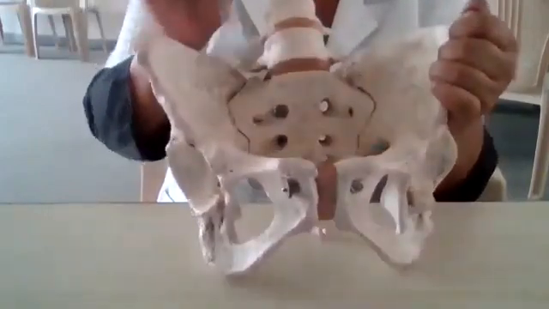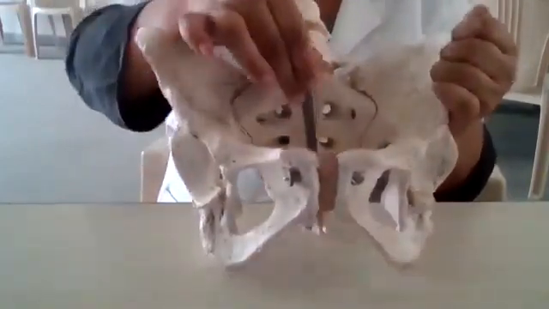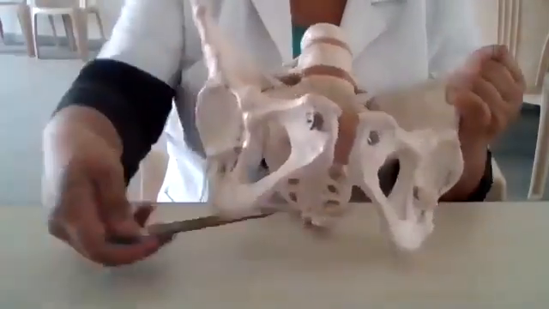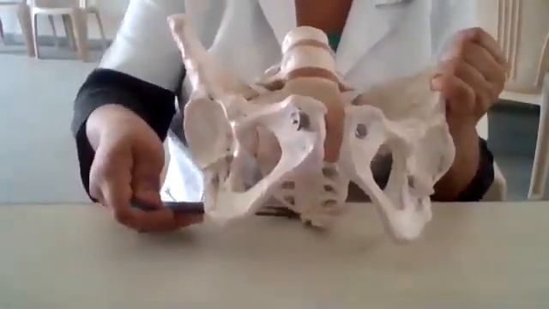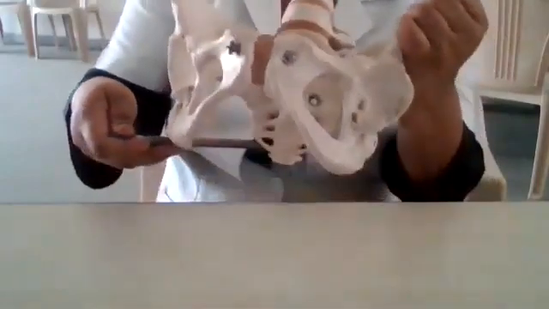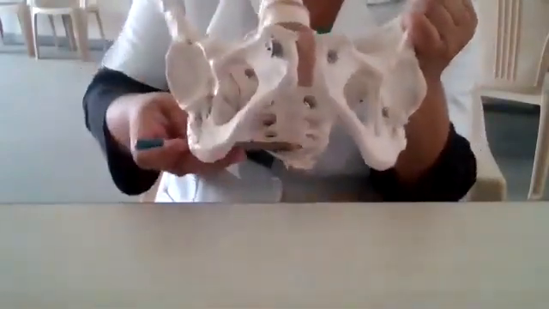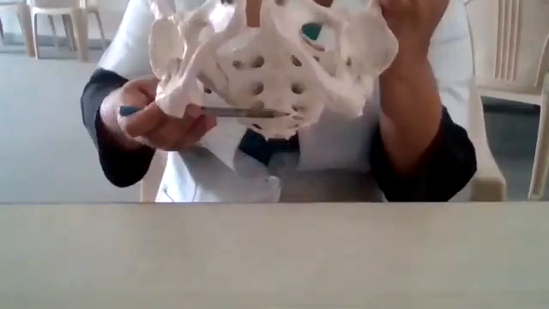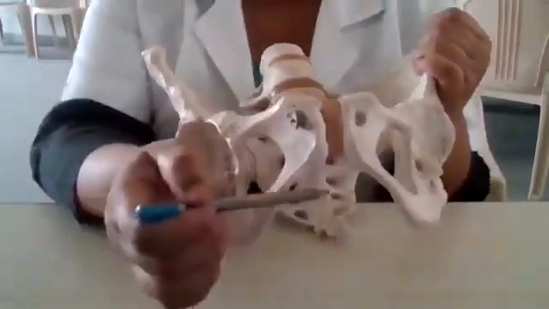So once again, the joints are the right and left sacroiliac joints, symphysis pubis and sacrococcygeal joint. Ligaments: sacroiliac ligament, sacrococcygeal ligament, sacrotuberous ligament, sacrospinous ligament, which is from the sacrum to the ischial spine, and the interpubic ligaments.